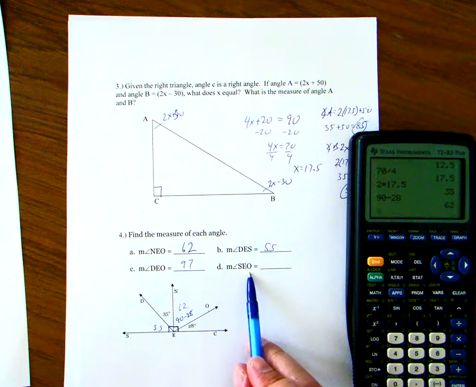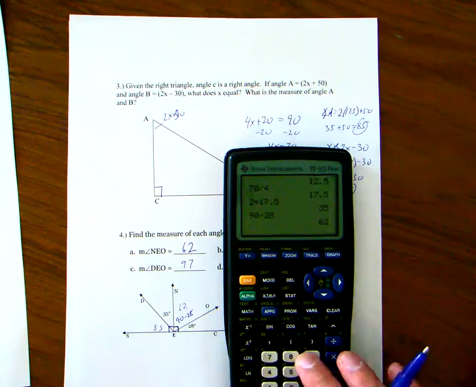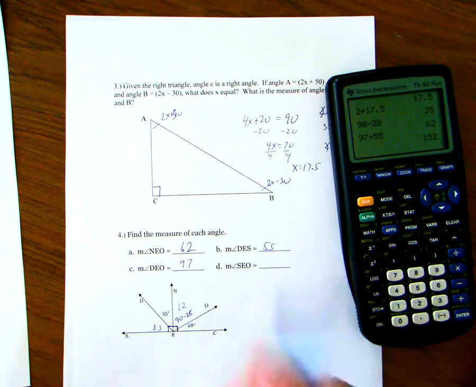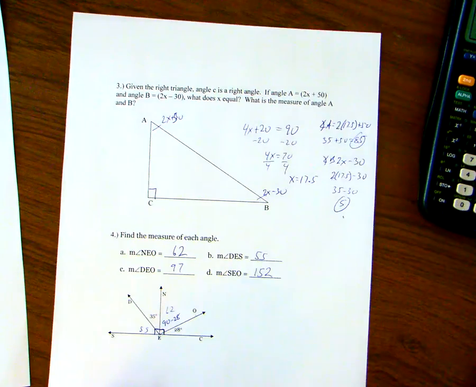And SEO is these three added together. So since I already know this is 97, add 55 to it. 152. Last question coming up.